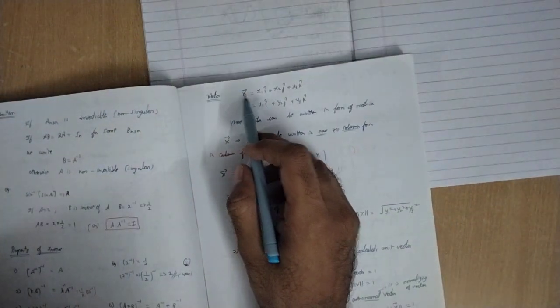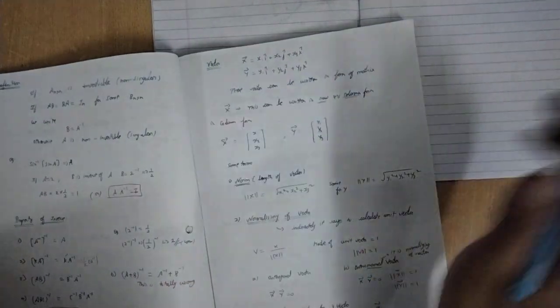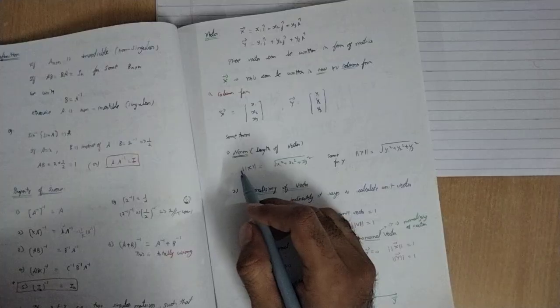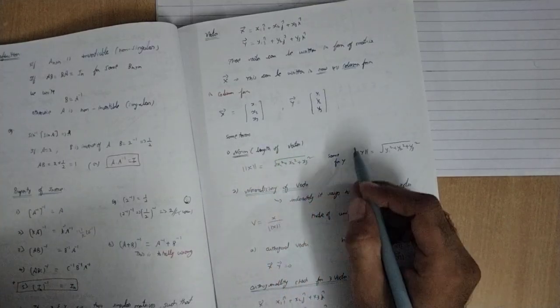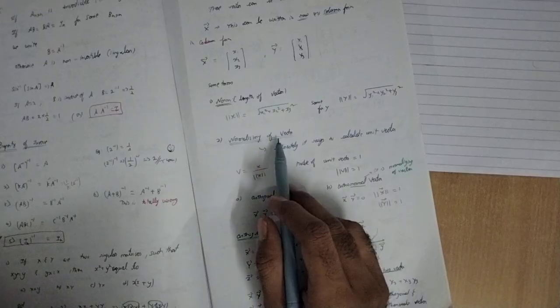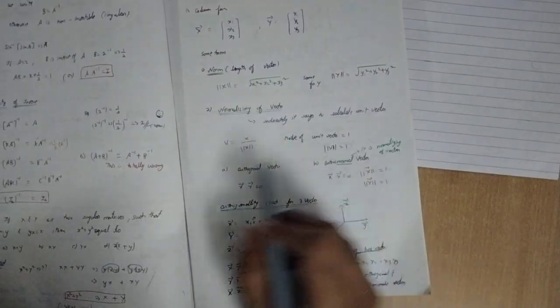Here x is a column vector and y is a column vector; these represent vectors. If we take the magnitude, meaning the norm, it is the length of the vector: the square root of x1 square plus x2 square plus x3 square, and y is like this. Normalization of a vector is v equals x divided by the mode of x. I think you can understand.